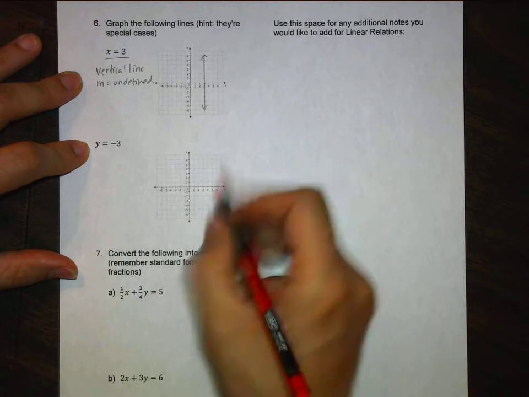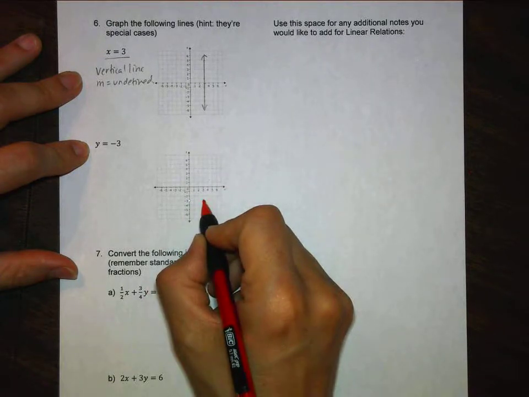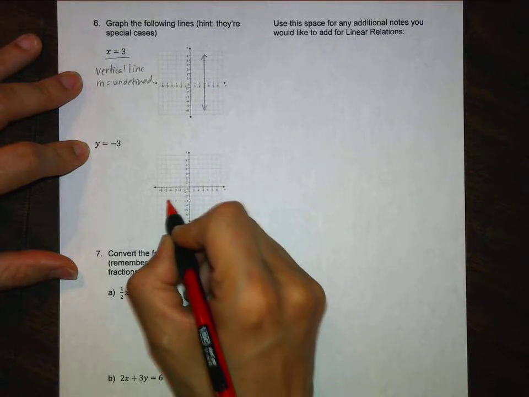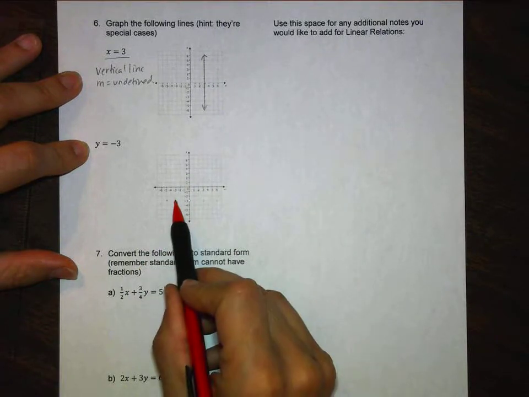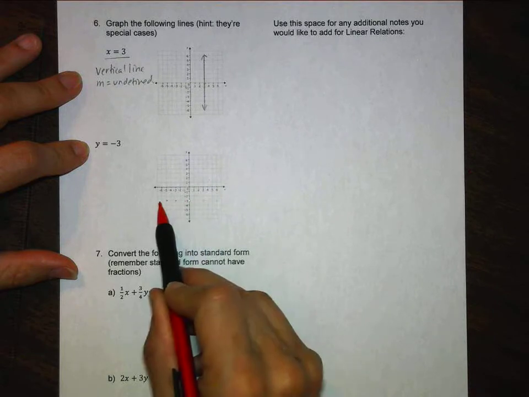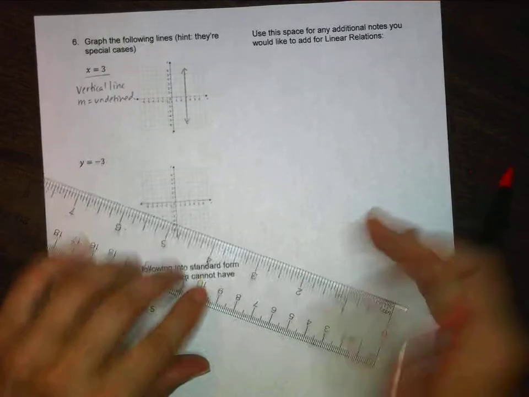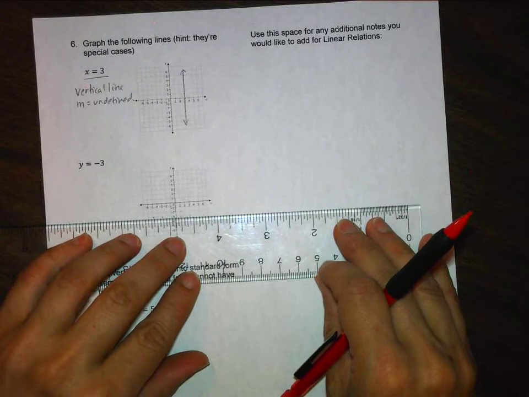Where else is y equal to negative 3? Well, anywhere on this line. You could choose any point horizontally on this line. Y is equal to negative 3. X changes. X is negative, x is positive, but y is always equal to negative 3. That is a horizontal line.